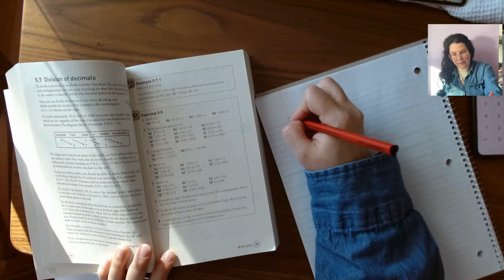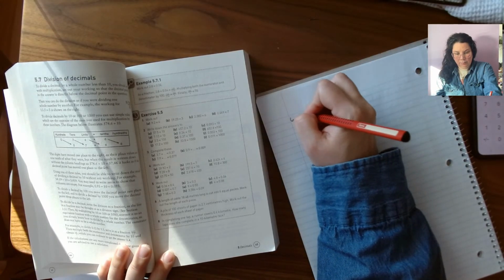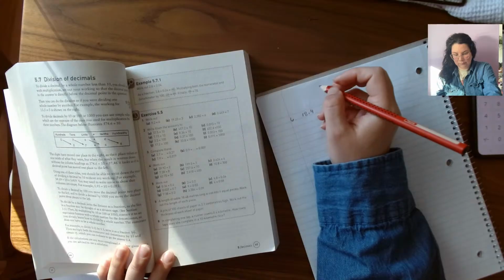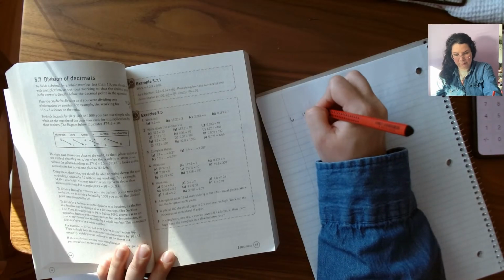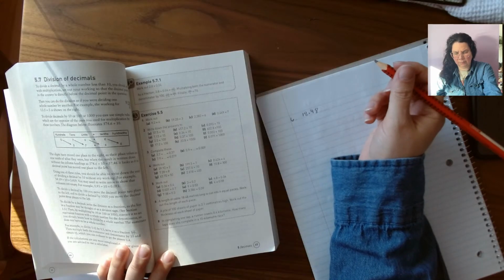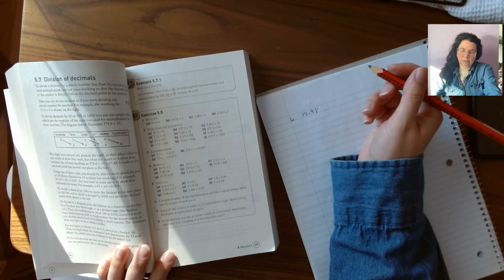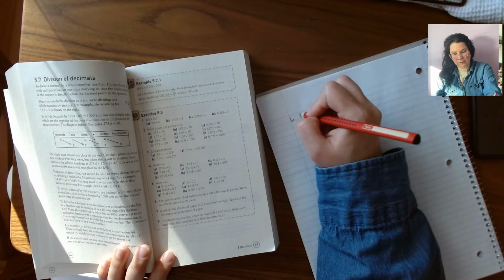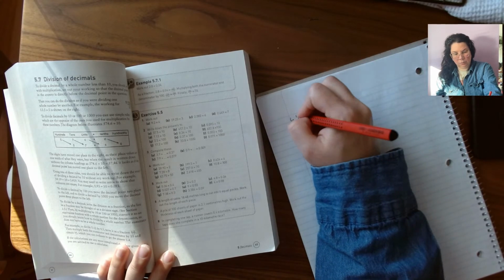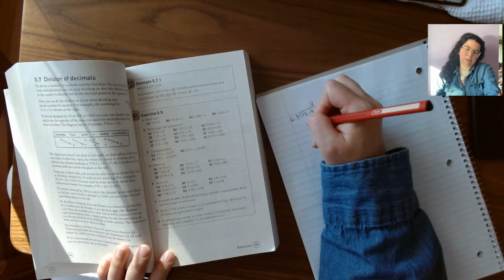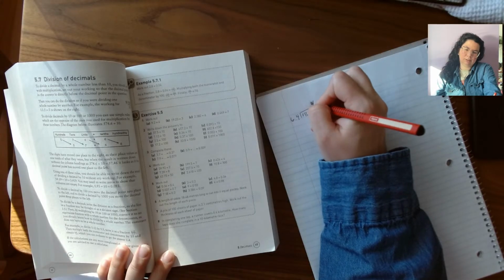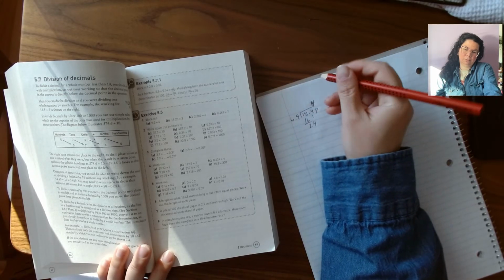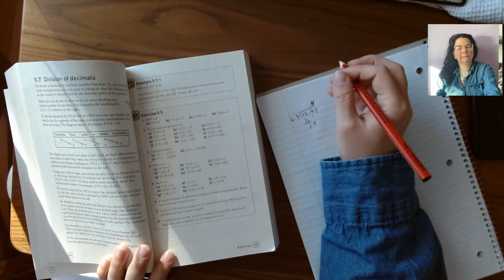Number 6, a length of cable is 18.84 meters long and is cut into 4 equal pieces. What is the length of each piece? So 4 goes into 18 4 times, which is 16, which is 2, which is 4. 4 goes into 24. 4 times what? 24 divided by 4, 6.